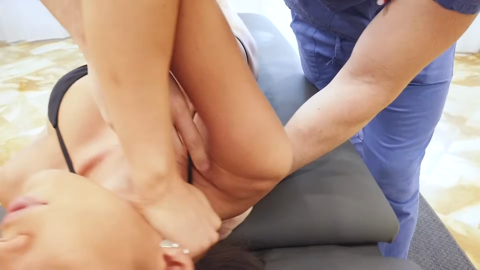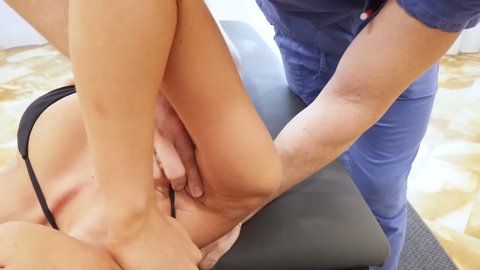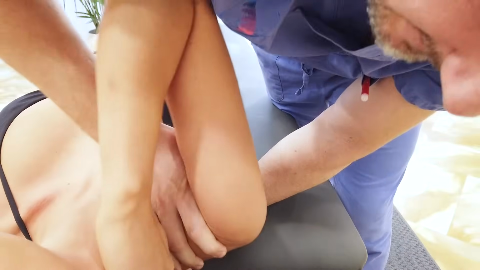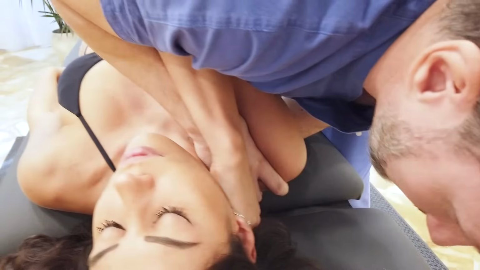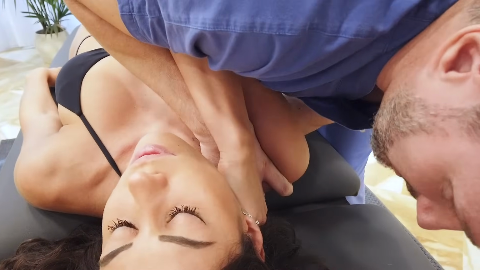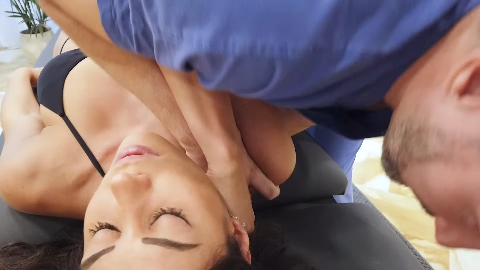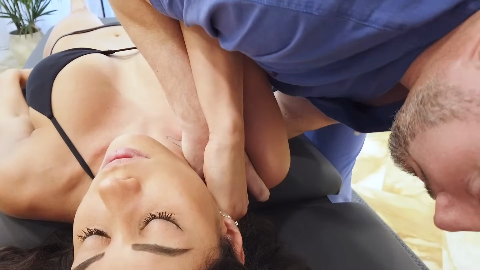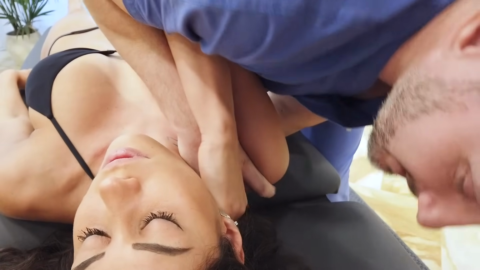I will work on this side right here, and another contact here also on the clavicle. So relax. With the first part, I will work on the clavicle with this pressure, and then with the other pressure on the ribs.